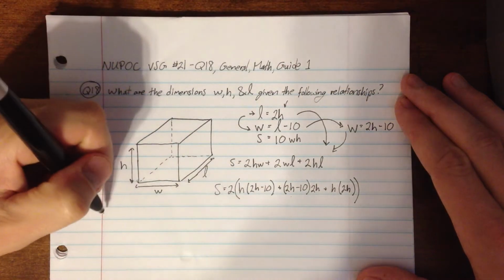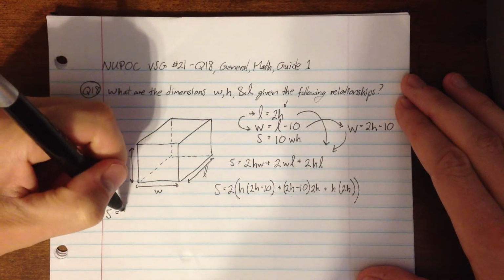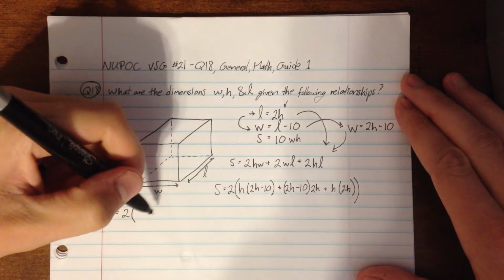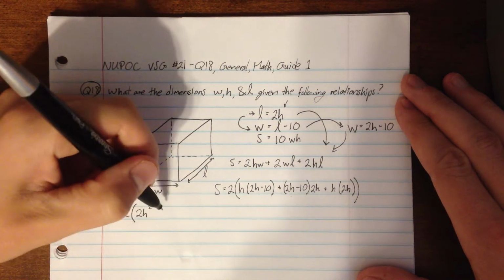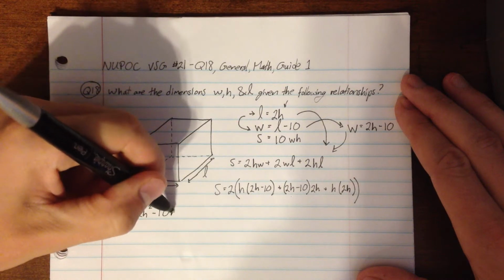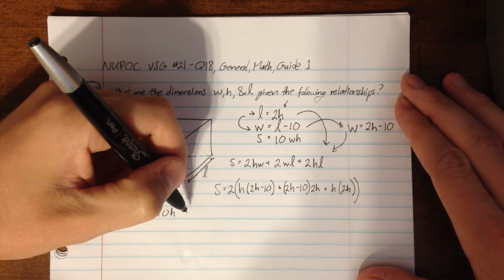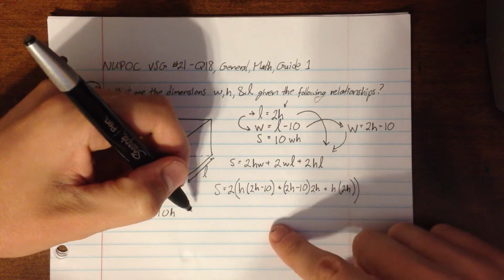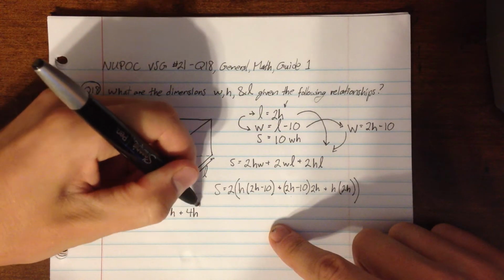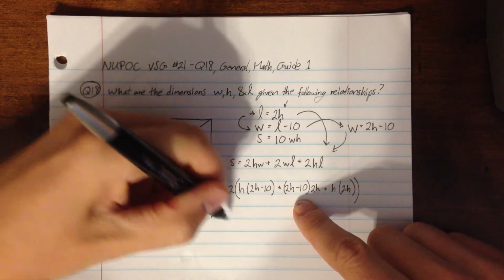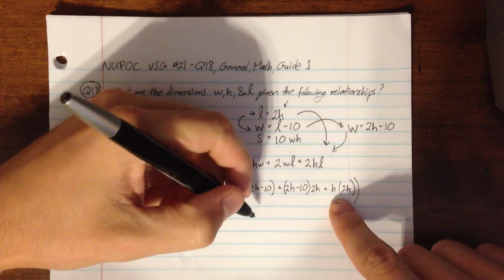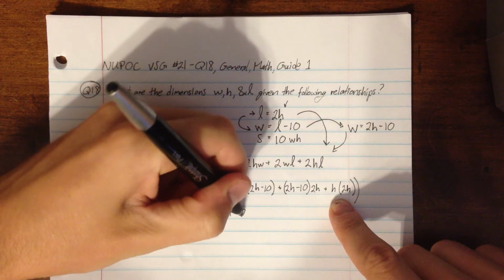So S is going to equal 2 times, the first term would be 2H squared minus 10H, plus 4H squared, minus 20H, plus 2H squared.